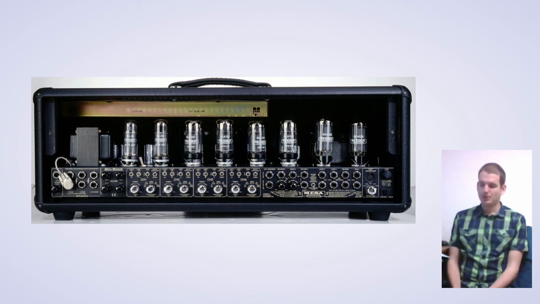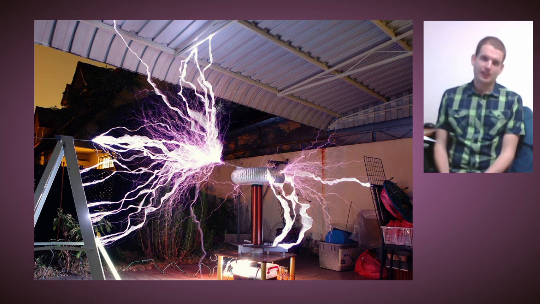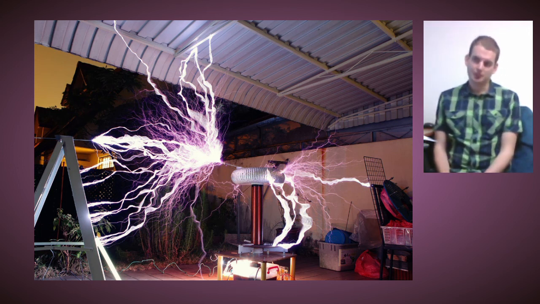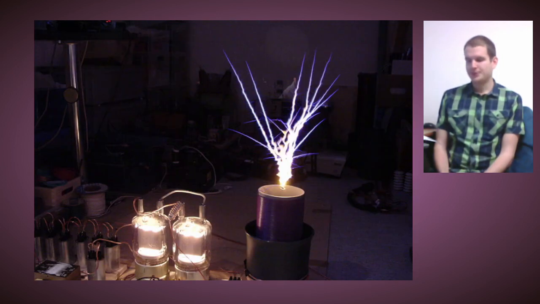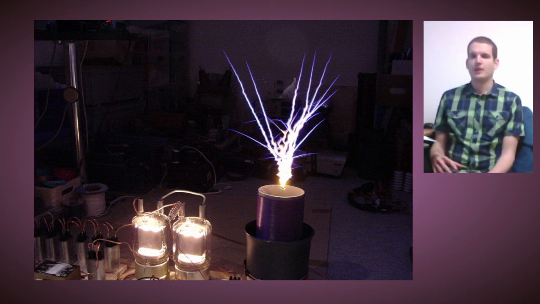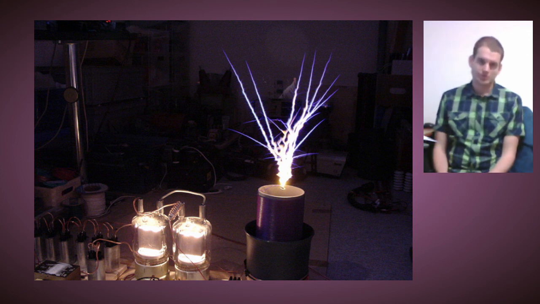Well, there's one more area of vacuum tube usage. It's Tesla coils. Yes, there are also Tesla coils using vacuum tubes. It's not really some kind of household appliance, but it's good to mention. Well, the sparks from these Tesla coils have different quality or properties and behavior than sparks from standard Tesla coil or transistor controlled Tesla coil.